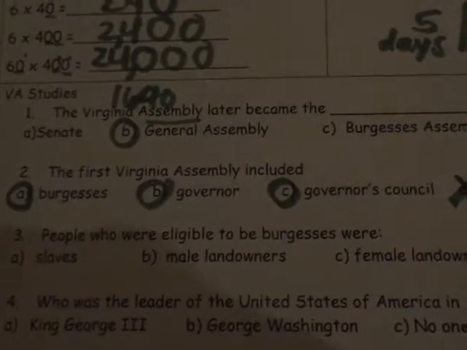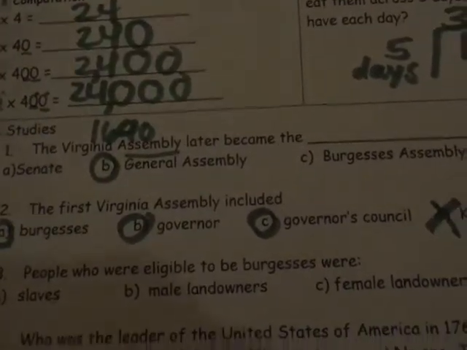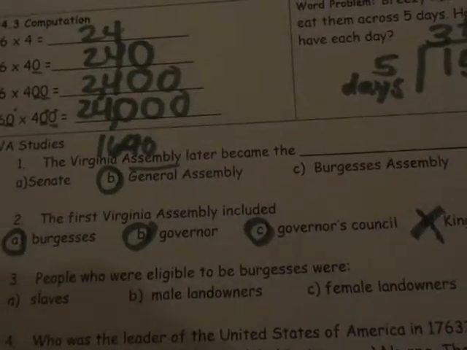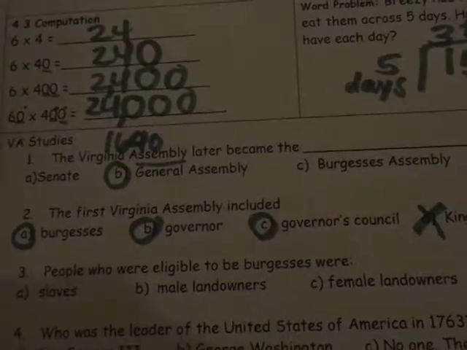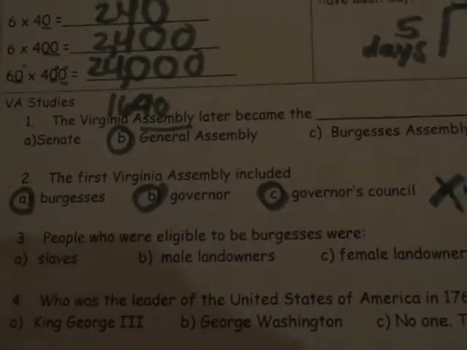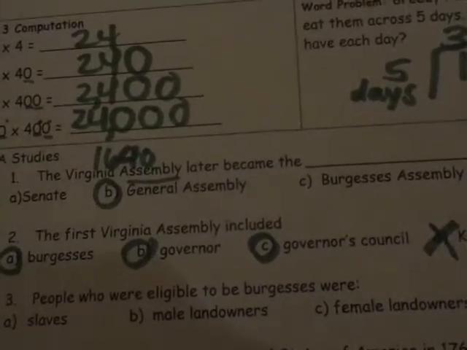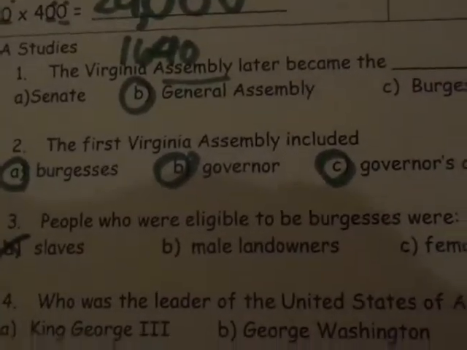Number 3, people who were eligible to be burgesses were, so think, we're in the time period of 1640, who's important during this time period, or who thinks they're important. Not saying that everybody wasn't important, but these people were the only people allowed to run for public office. Was it slaves? No, they didn't have any rights back then.